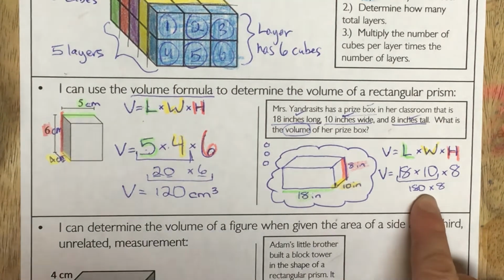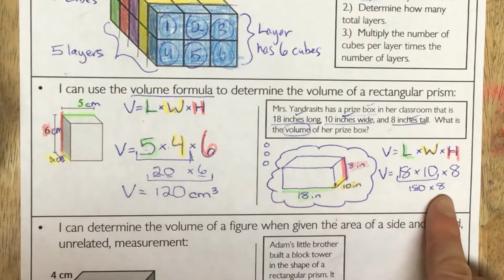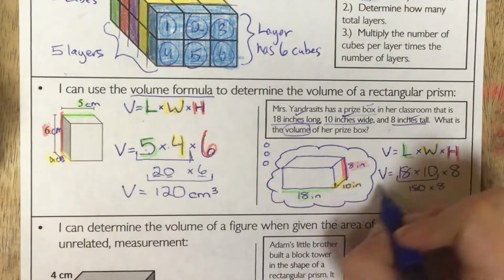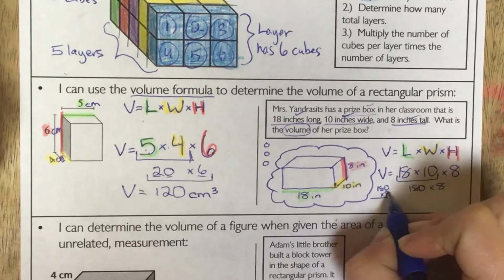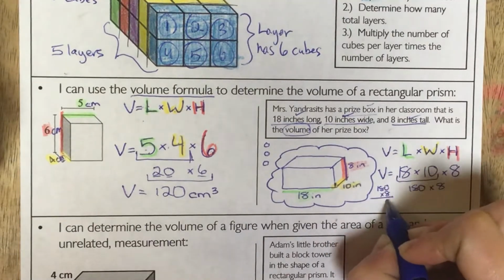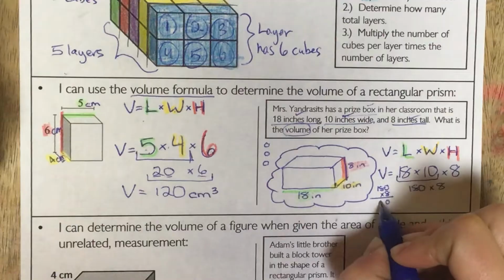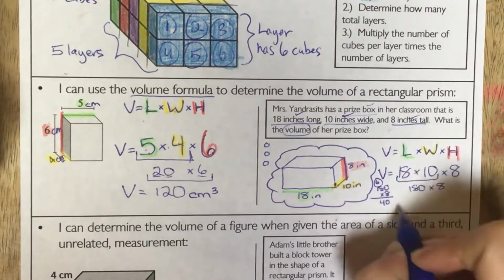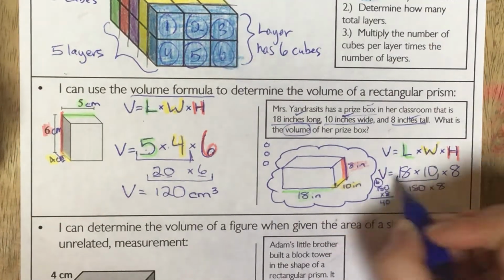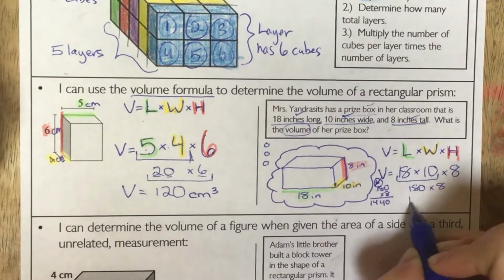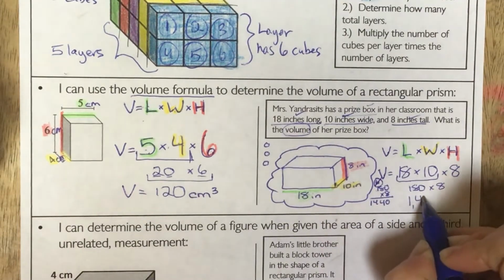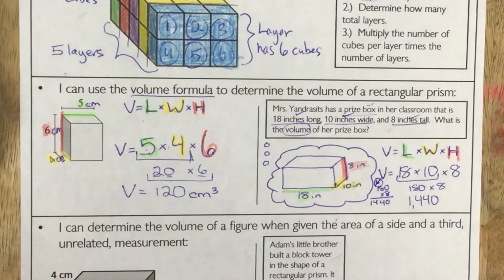Anytime I hit multiplication that's more than I can do in my head, I just set it up standard algorithm style. 180 times 8. 8 times 0 is 0. 8 times 8 is 64. 8 times 1 is 8, plus 6 more is 14. So altogether, that's 1,440.